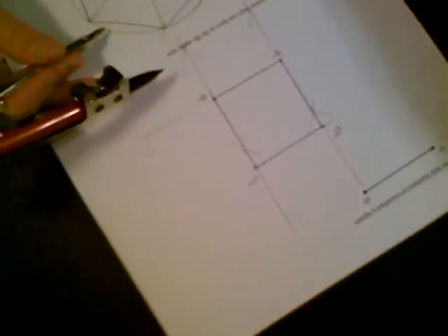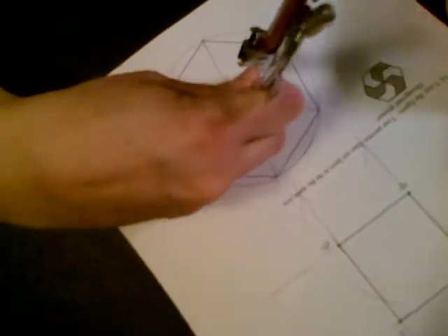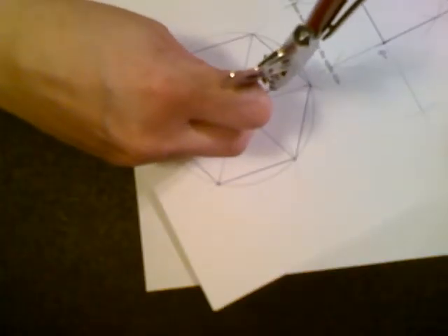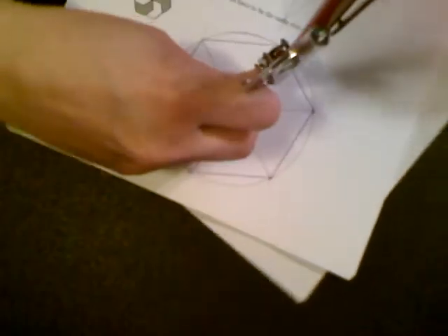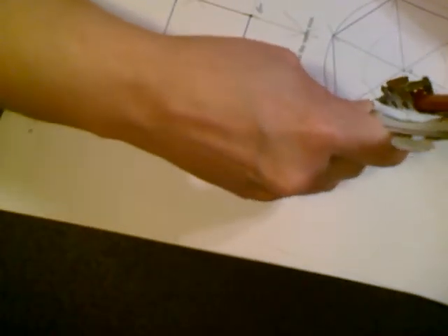Okay, now I'm going to take my compass and I want a smaller circle. And so I'm just going to draw, and so let me move it so you can see. So I've got my hexagon, I've got my diagonals drawn. Now I'm going to draw a smaller circle inside because I need to find the midpoints of each of these line segments. Now let's hope I didn't do it. Oh, yikes.